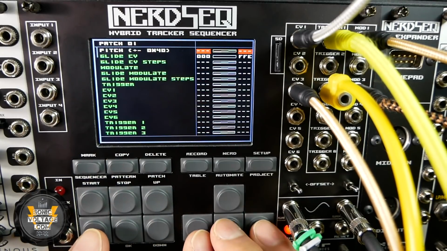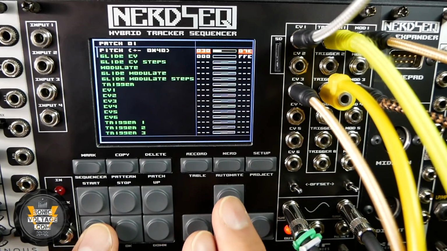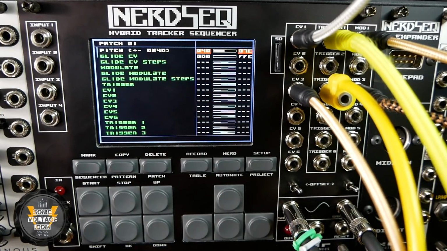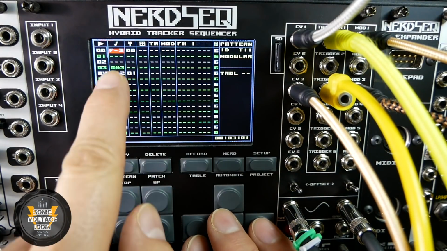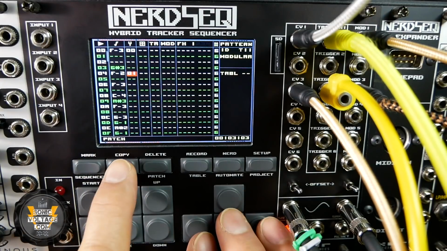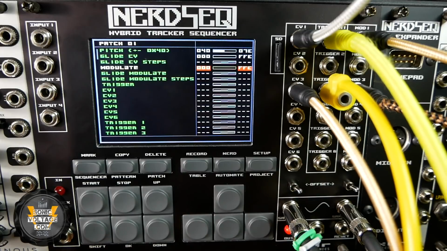Let's say I want to make sure that the pitch is back to 40 in case we change it somewhere else. 40 means no pitch change in relation to the actual note values. And I want to set the modulation to 0, so a low modulation.